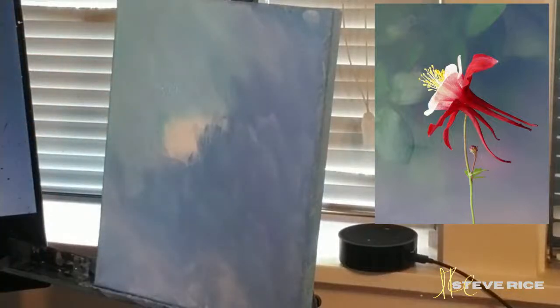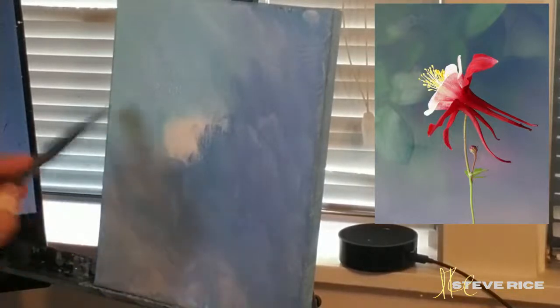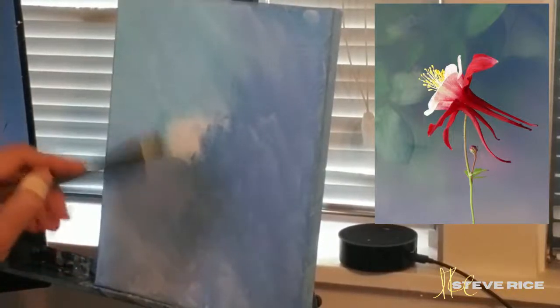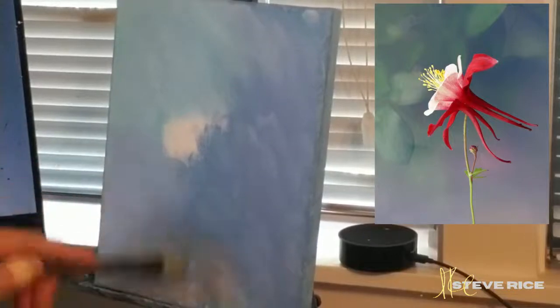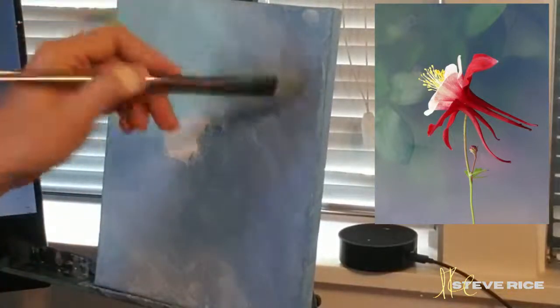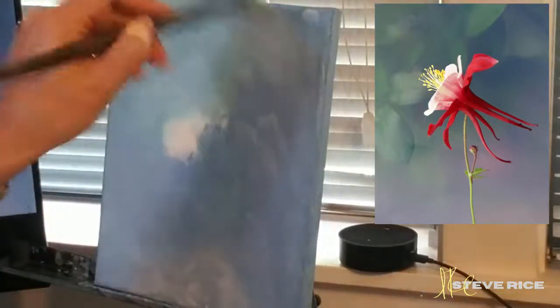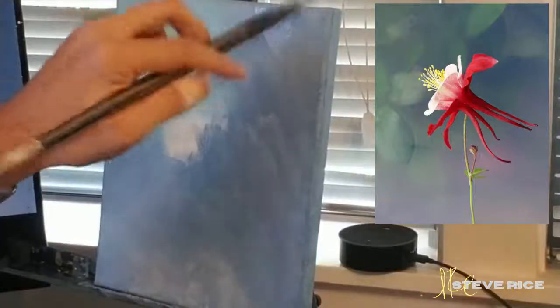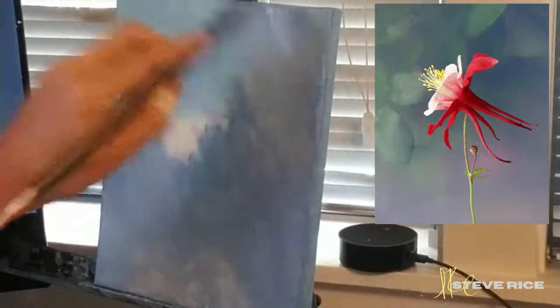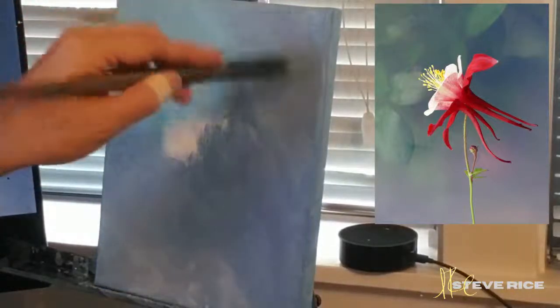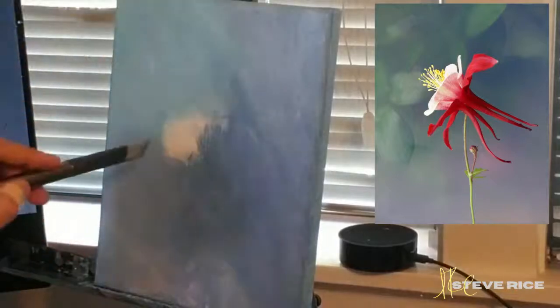Being a little more precise this time, just because I want full coverage, so I'm being a little more picky, but it's looking really pretty. That blending medium is really nice. It blends that second layer a lot better. Except the fact that it's coming off the canvas now.